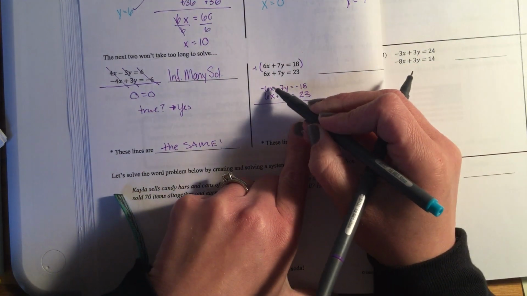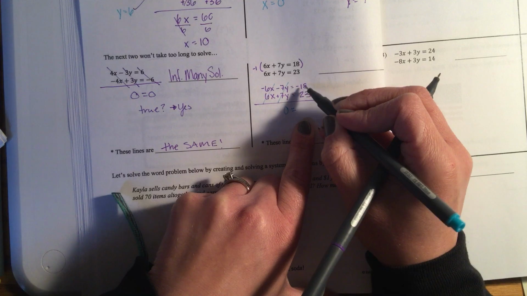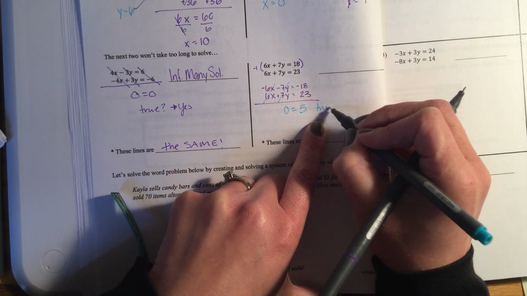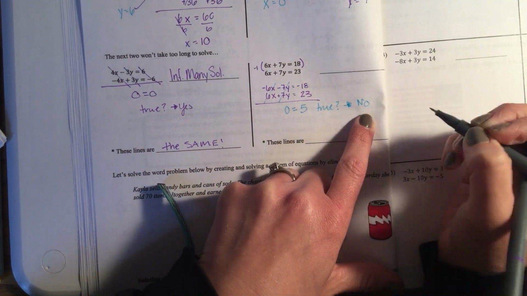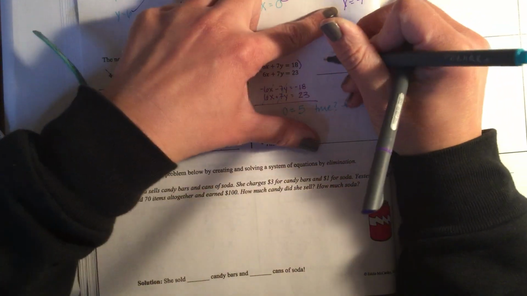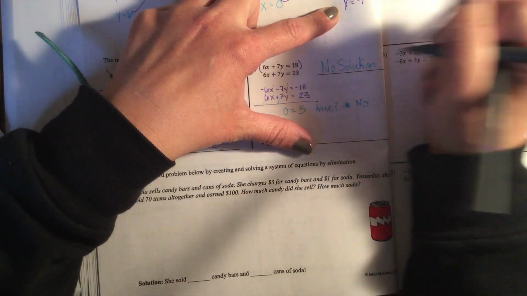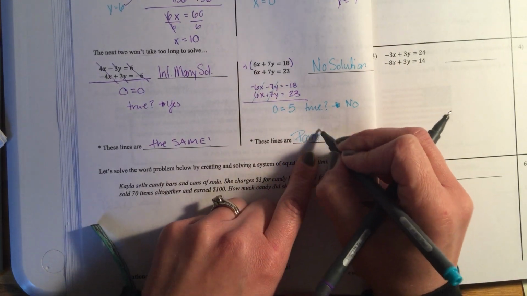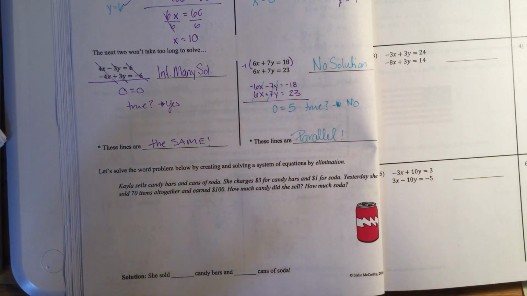And what happens when you go to solve these? This cancels out, you end up with 0 equals, and this gives you a +5. Is this true? No. So what does that mean? That this is a no solution. Okay, these lines are parallel. If you would solve them, they would have the same slope.